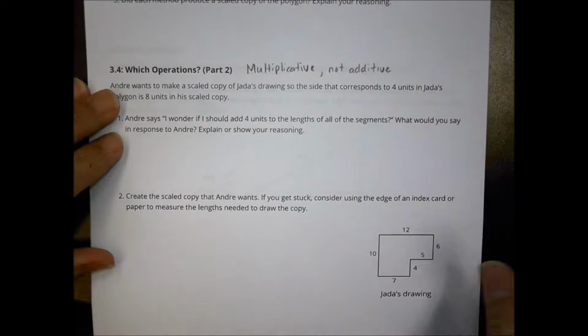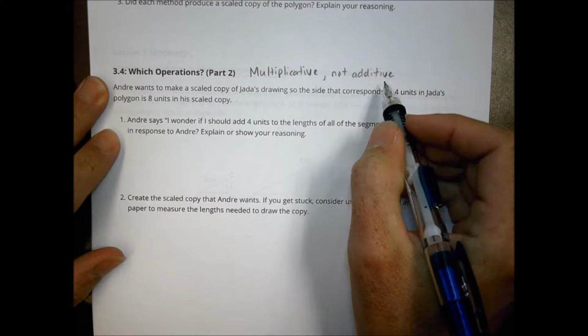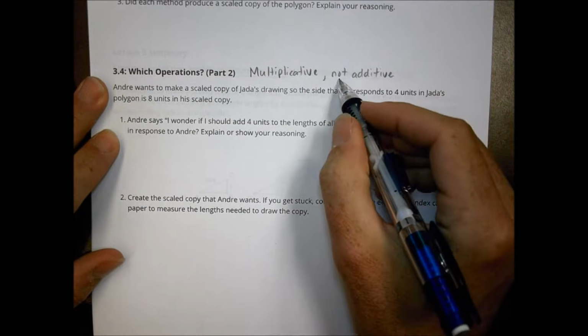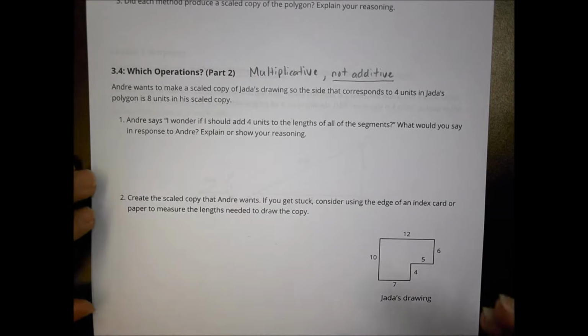And so you discussed that there, and the key thing in discussing there is that you're talking about whether you can use multiplication or addition. And the key thing is that it cannot be additive. You can't use addition in order to determine if something is a scaled copy or not.